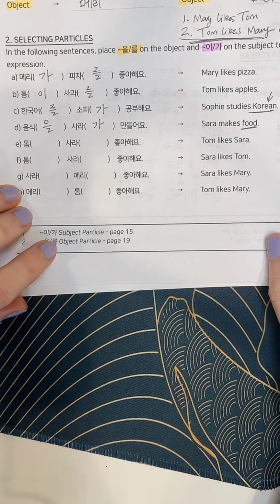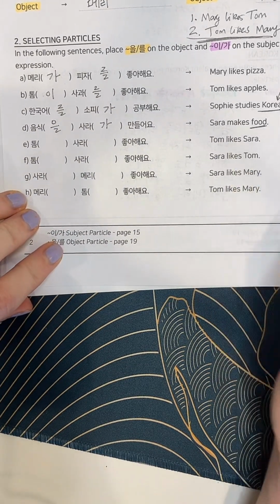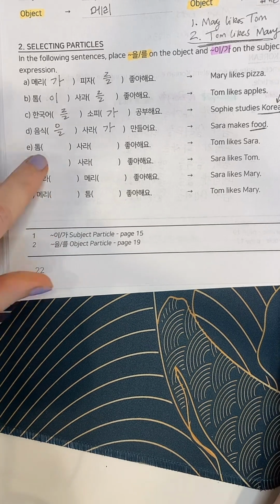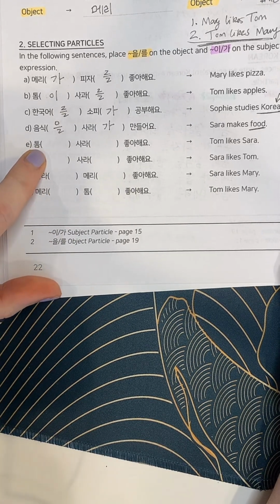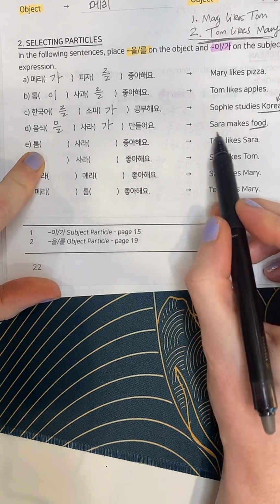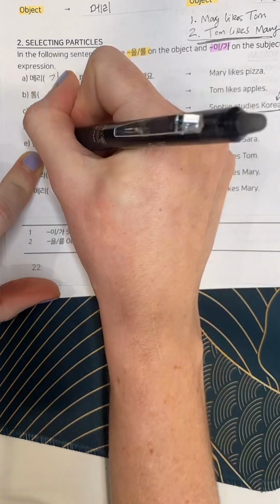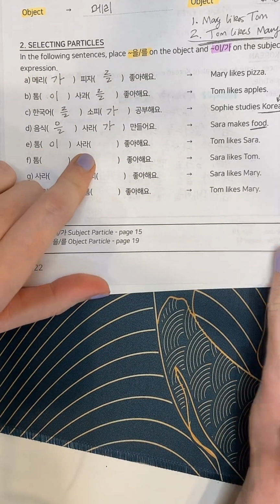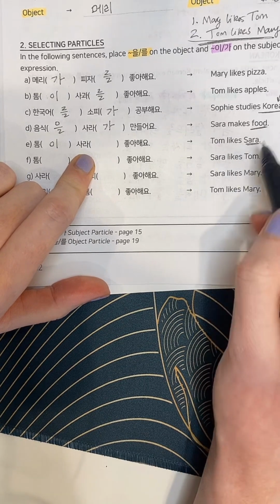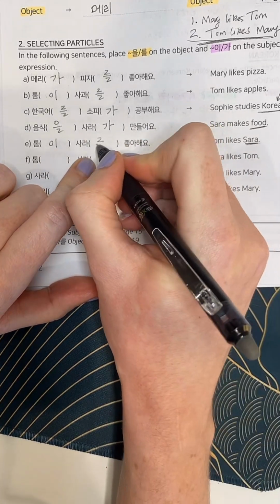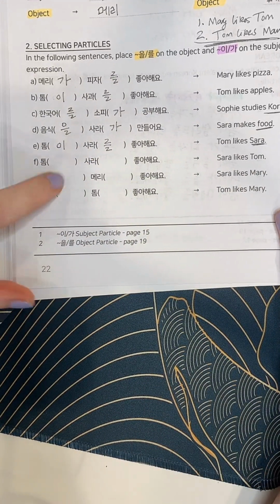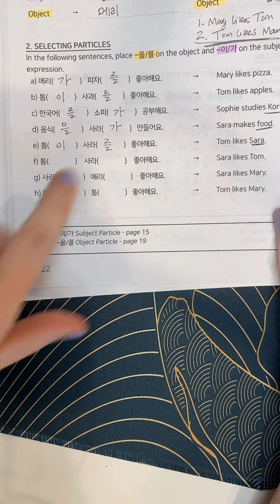Okay. Next we have Tom likes Sarah. So what is this going to be? First we have Tom, and he is our subject. Tom is our subject doing the liking. So we're going to say Tom이. And Sarah is our object. She is the one receiving the liking. So we attach 를. Ends on a vowel sound, so 를. Tom이 사라를 좋아해요. Tom likes Sarah.